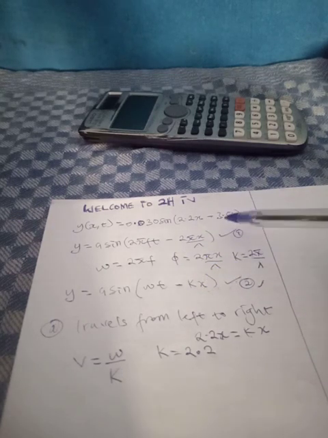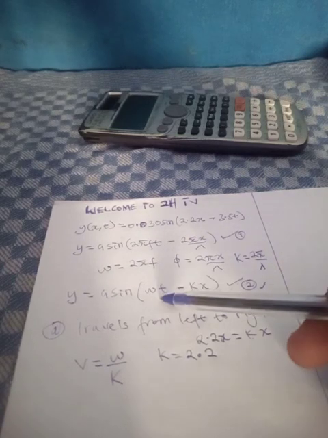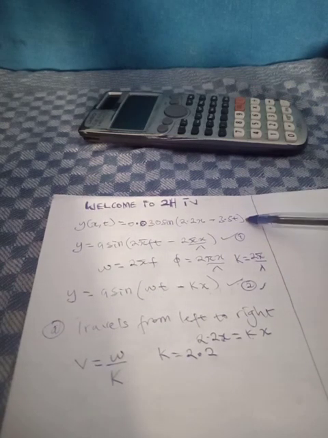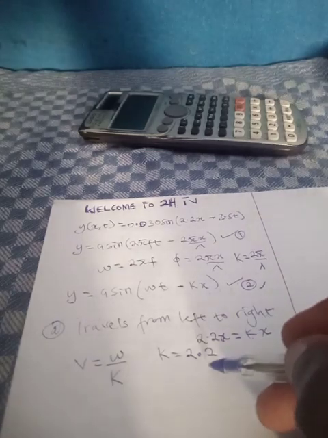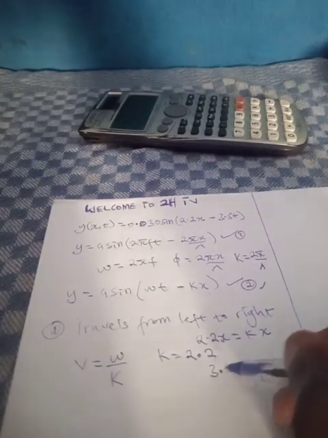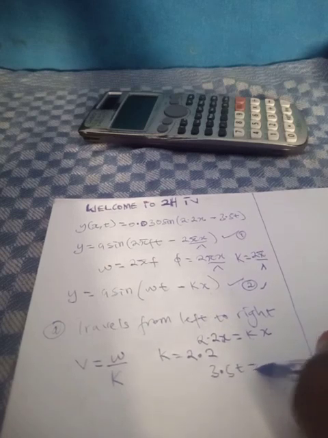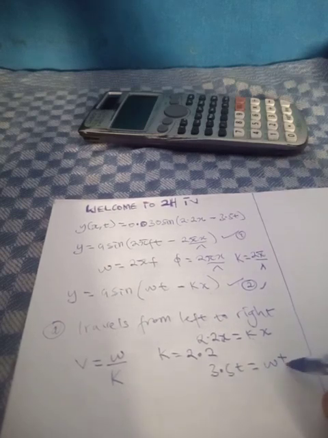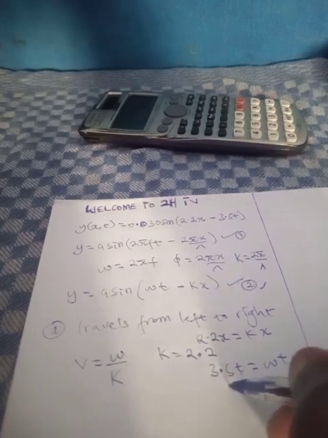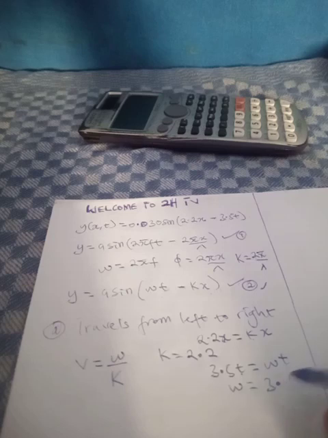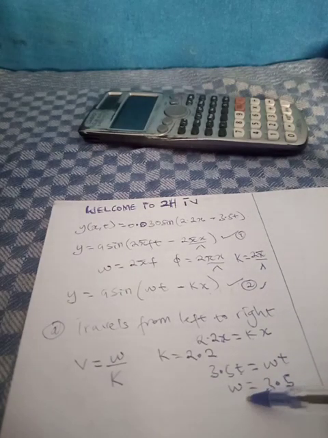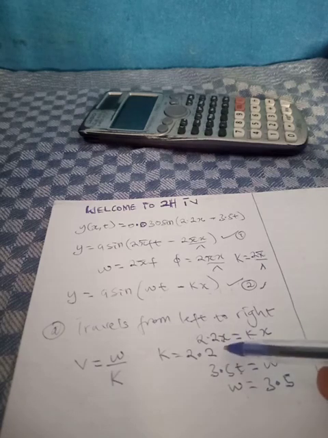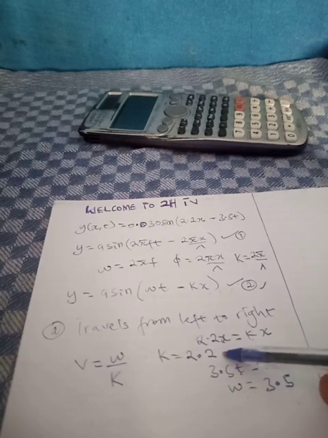Now we compare the second side. We have omega t, and in the wave function we have 3.5t. So 3.5t should be equal to omega t, meaning that in place of omega is 3.5. So take note of that. The omega is 3.5 while our k, the wave constant, is 2.2.